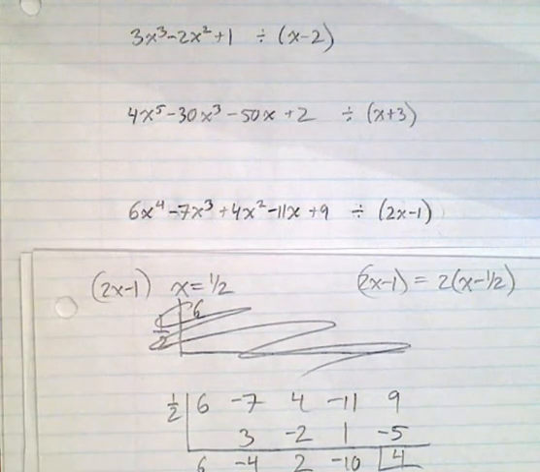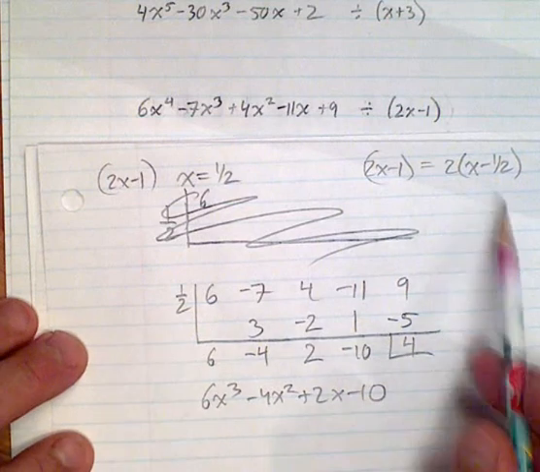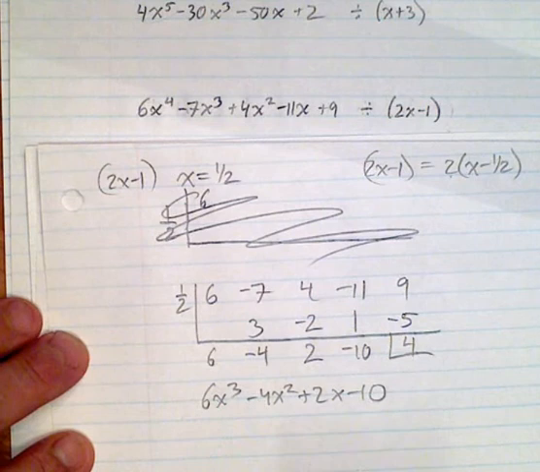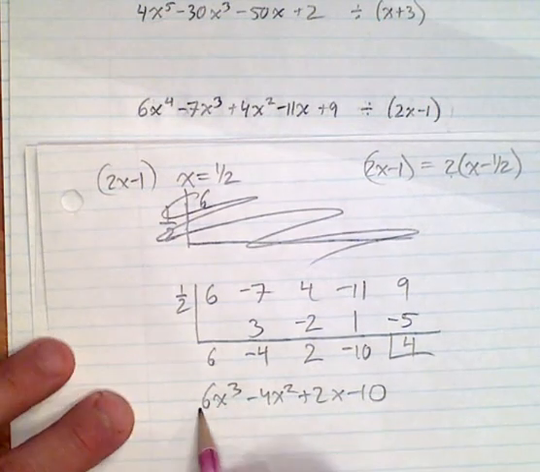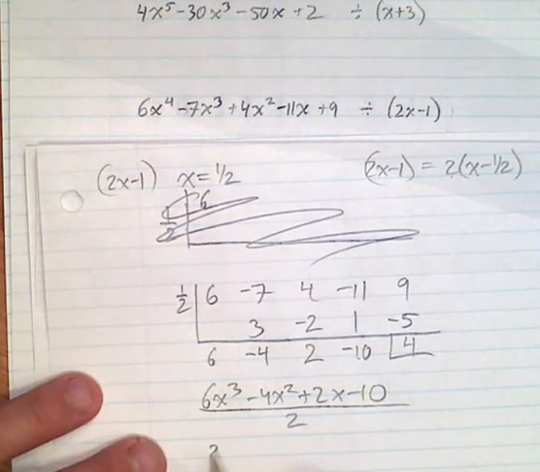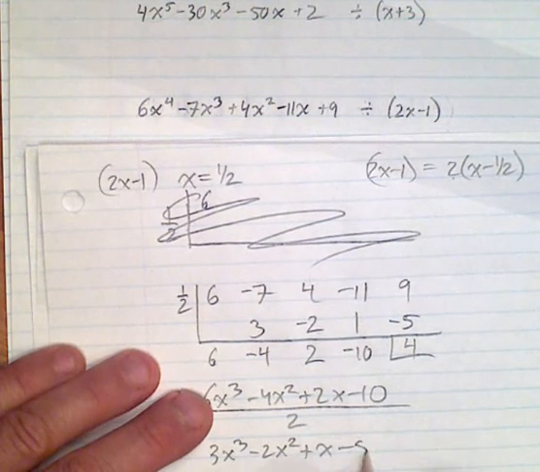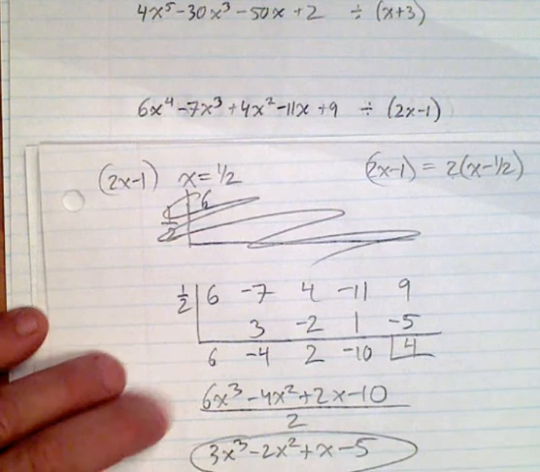Now, this type of example, ladies and gentlemen, because you have a fraction here, notice that you factored out a 2. So you kind of have to factor out a 2 of this. You got to divide everything by 2. So your real answer would be all of this divided by 2, which is 3x cubed minus 2x squared plus x minus 5. That would be the actual answer in this case.